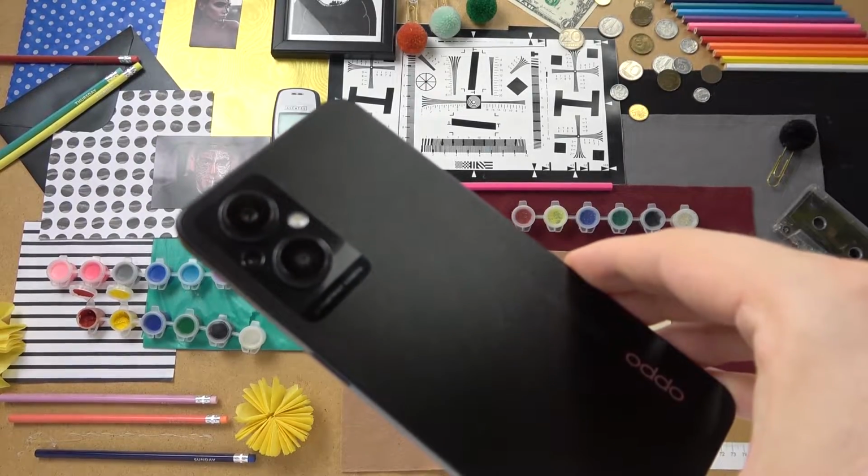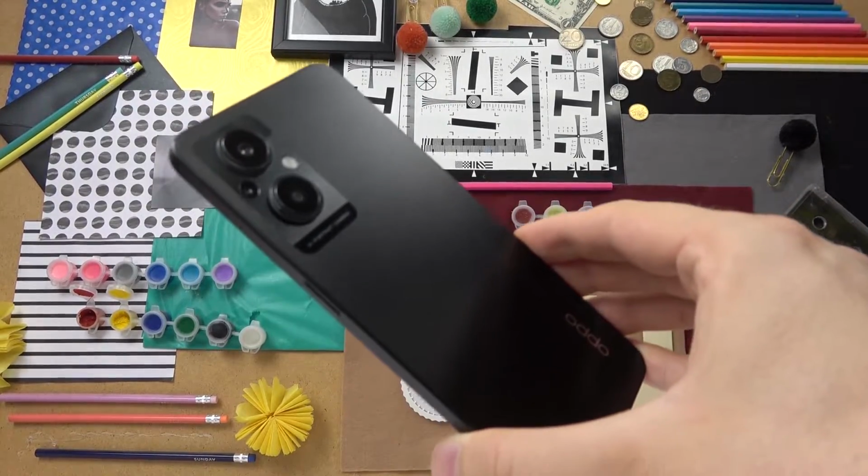Welcome guys, so today I'm with OPPO Reno 7 Lite and I'm going to show you how camera pro mode looks in this phone.